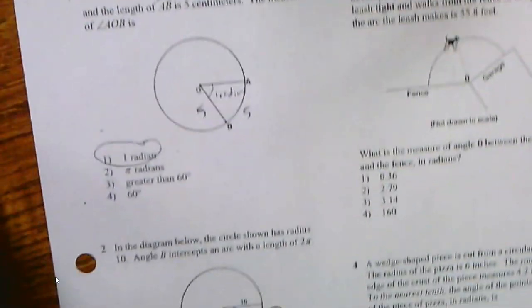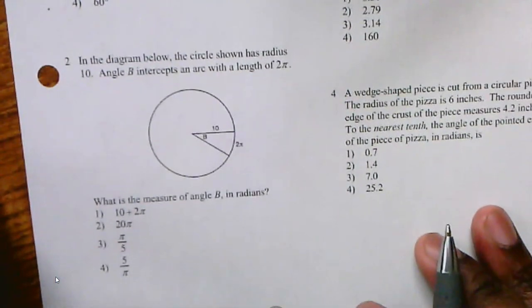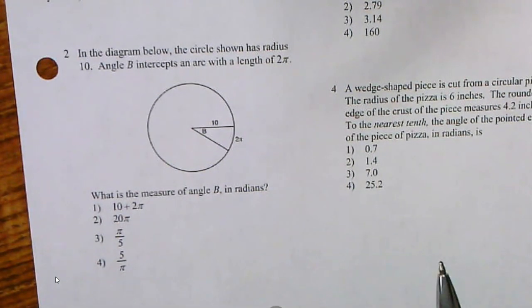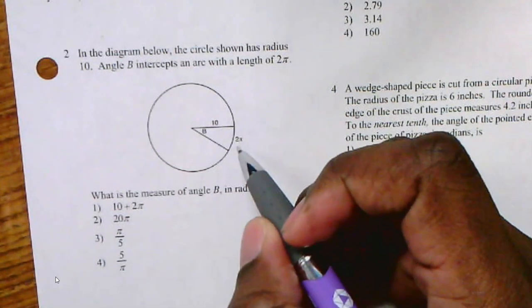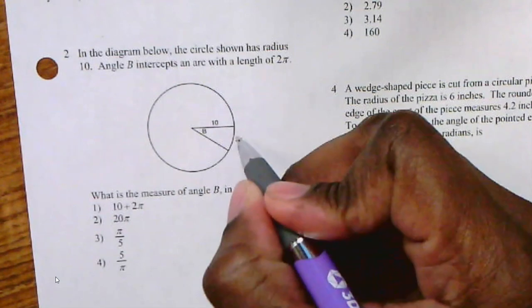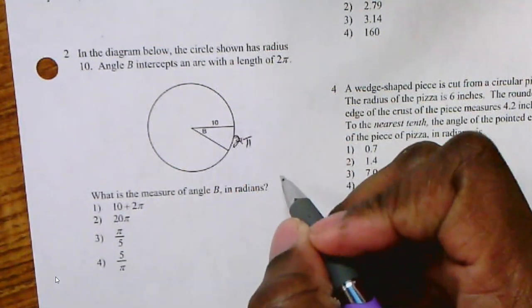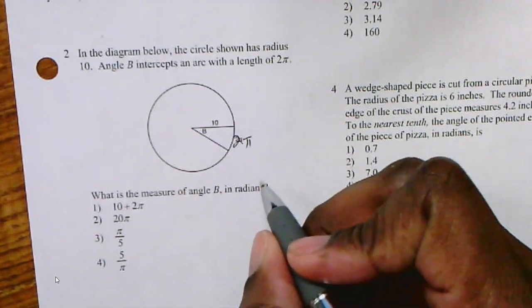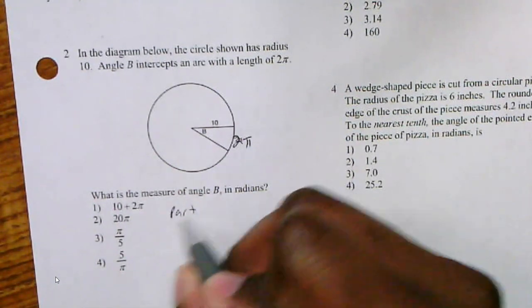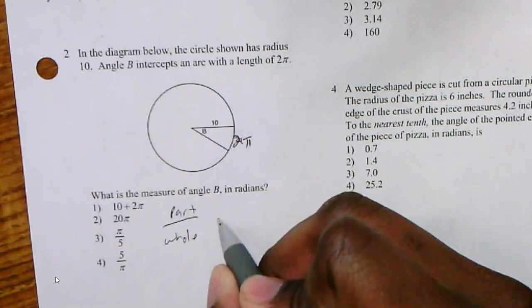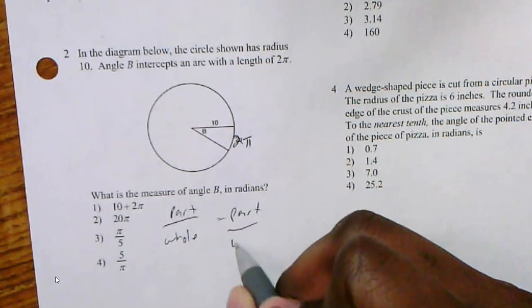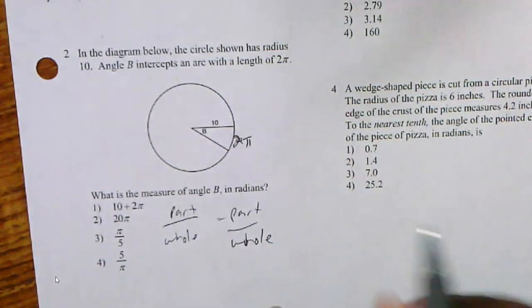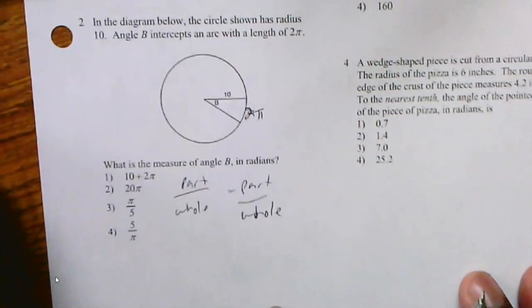Number 2 says in the diagram below, the circle shown has a radius of 10 and an angle B intercepts the arc with the length of 2 pi. So if that's 2 pi, again, that's the 2 pi right here. The best way of answering this problem is to create a proportion. So that proportion I would use would be part over whole equals part over whole. That proportion can be used to answer any problem in any class.